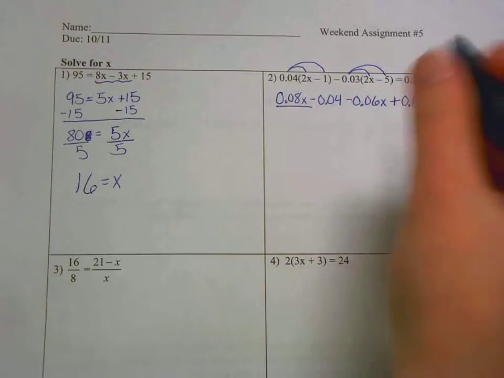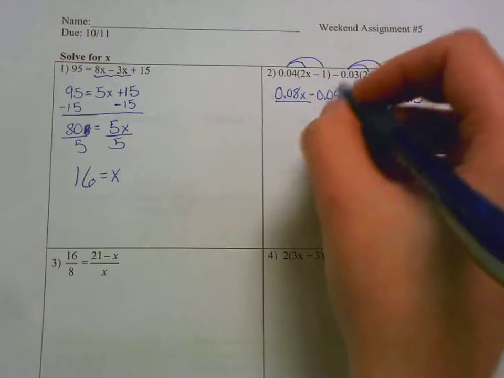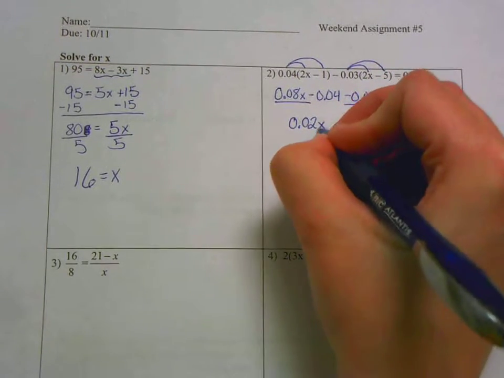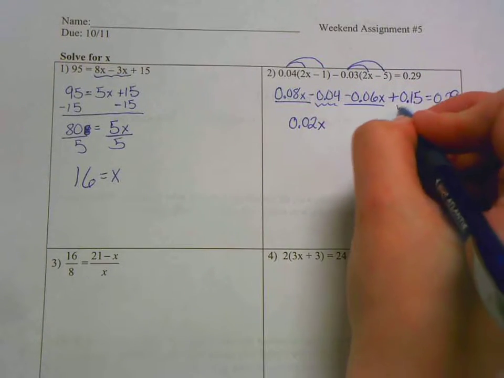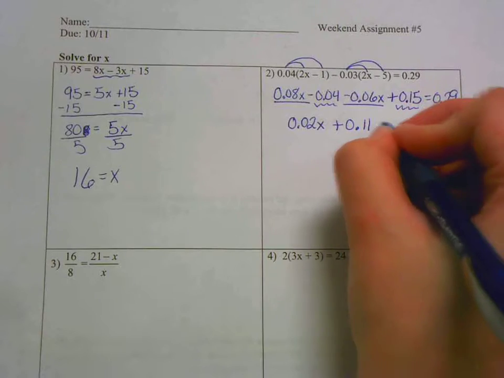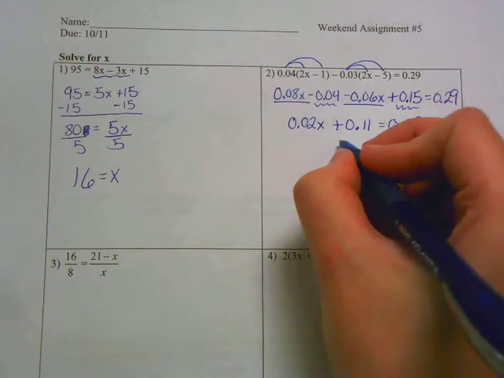Alright, so then combine like terms. I've got a 0.08 minus 0.06. And then you've also got the whole numbers you want to combine. Now we're going to move everything away from the x.